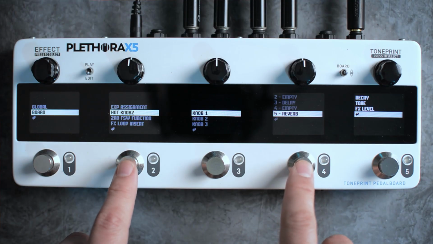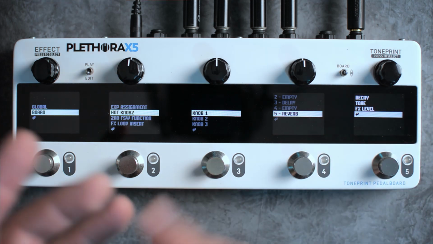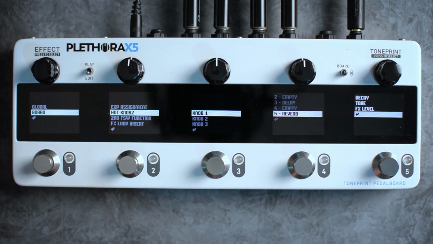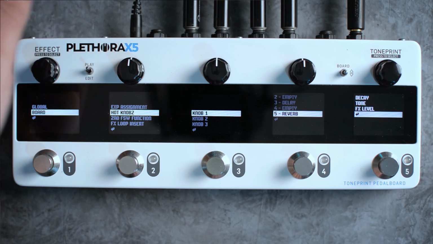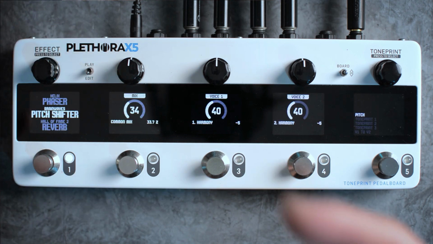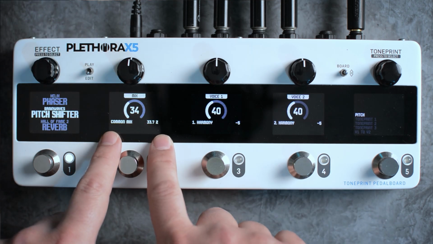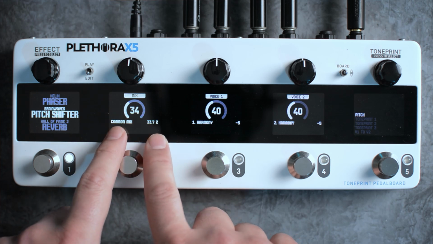Why would you want to do that? No idea, but you can. Obviously I only have 3 effects loaded. If I had these 2 effects loaded, I could be controlling 15 effects. And because I don't know if you noticed, but each one of these can actually control up to 3 parameters itself. Each knob can control up to 45 parameters.